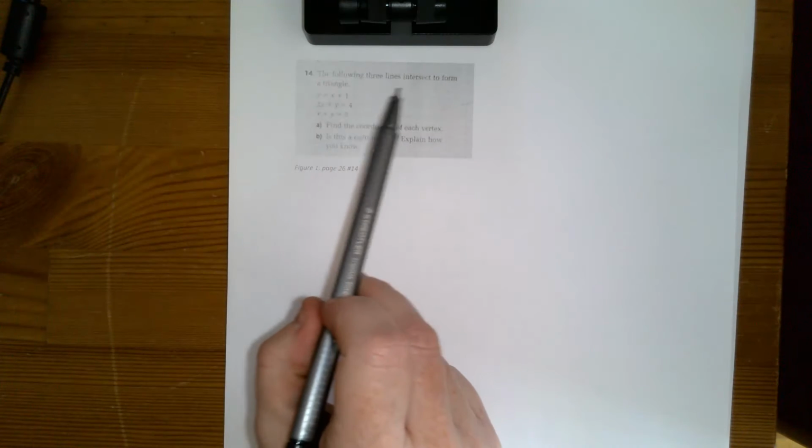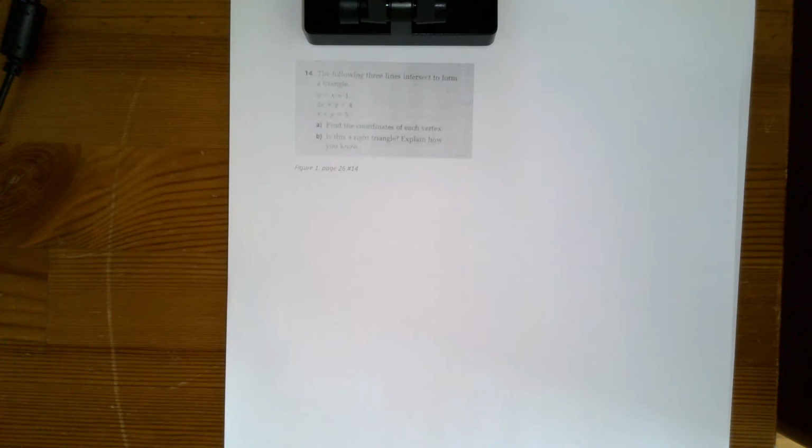Okay, so I had a request for page 26, number 14. It says the following three lines intersect to form a triangle: y equals x plus 1, 2x plus y equals 4, and x plus y equals 5. And you want to find the coordinates of each vertex.